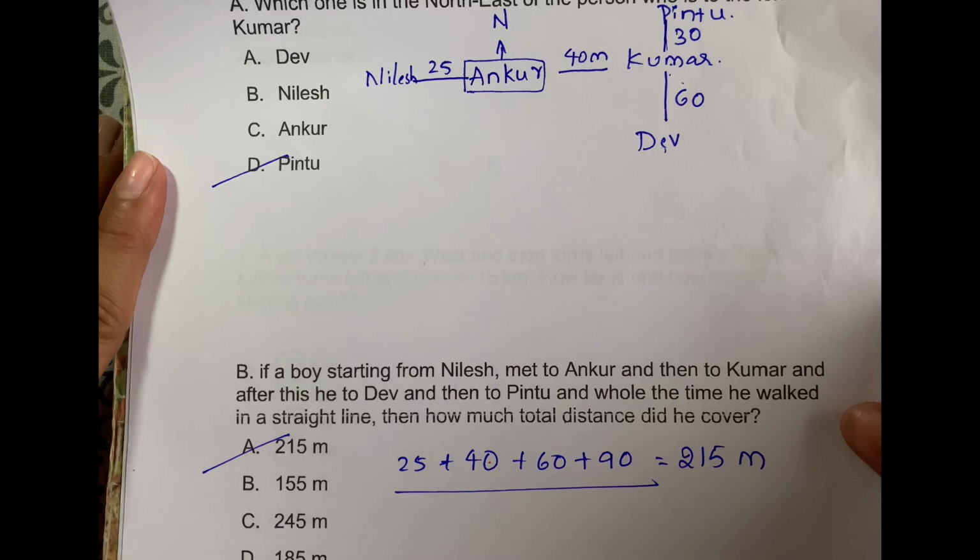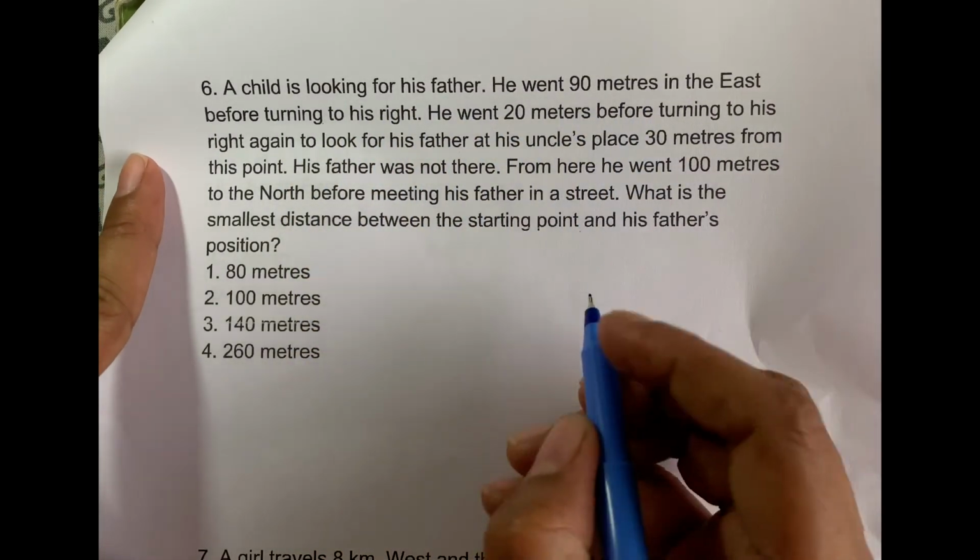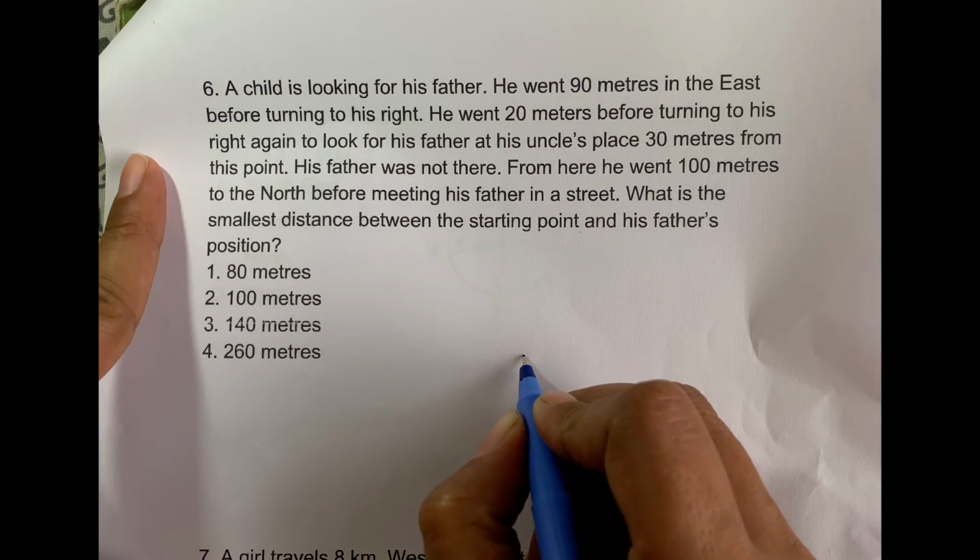Next question. A child is looking for his father. He went 90 meters in the east. So we'll take some point.